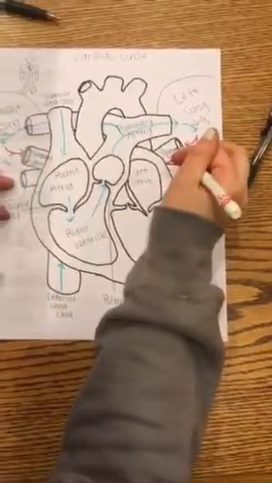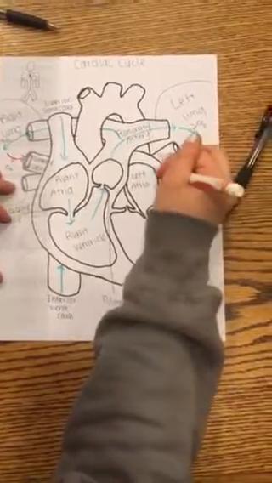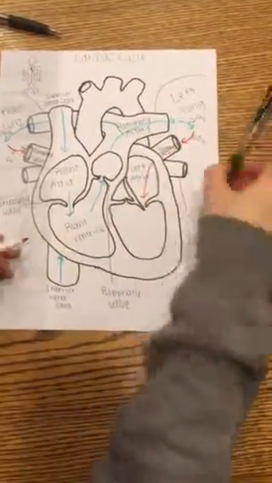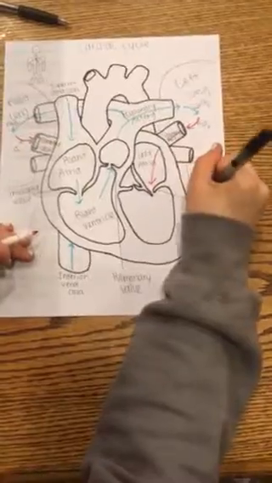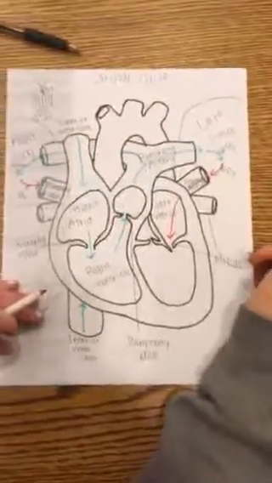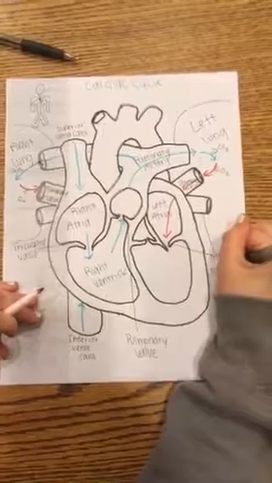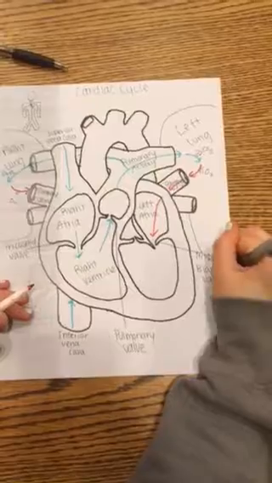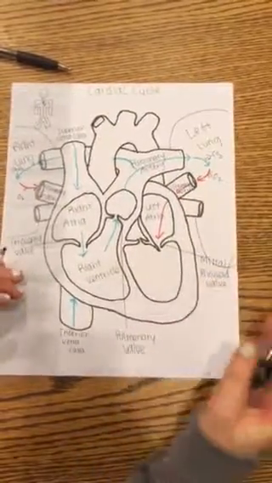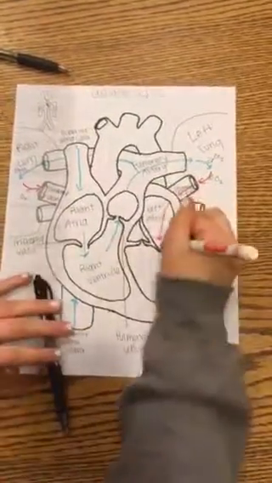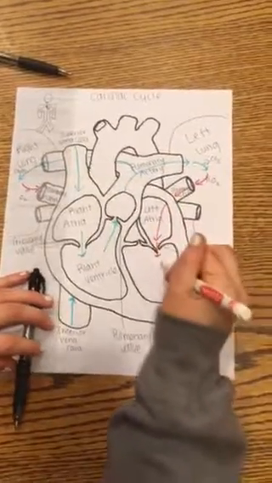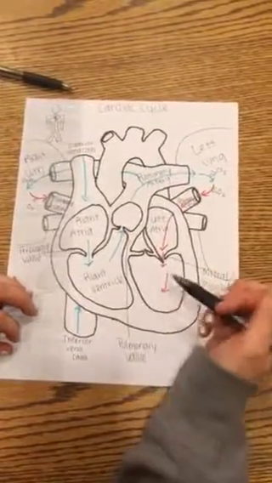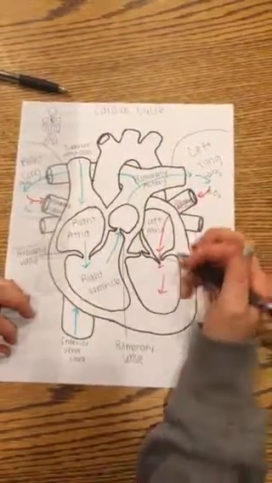So the blood is going to come in through here, through the left atria, and it's going to go down through this valve right here. And this valve is called the mitral valve, or the bicuspid valve. And it's called that because this one has two flaps. And it is going to make its way down through here into the left ventricle, which is the fourth chamber of the heart.